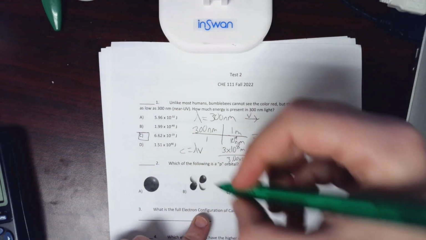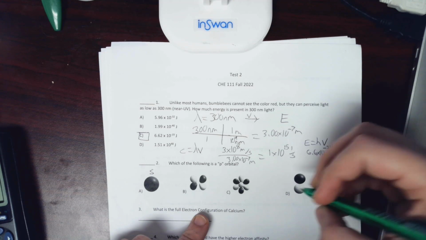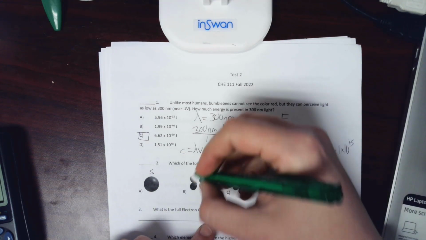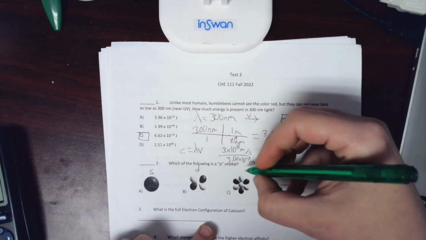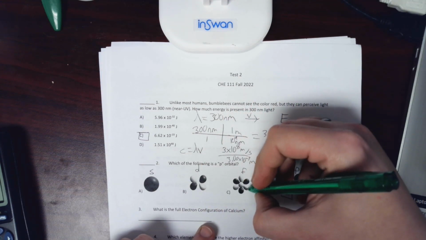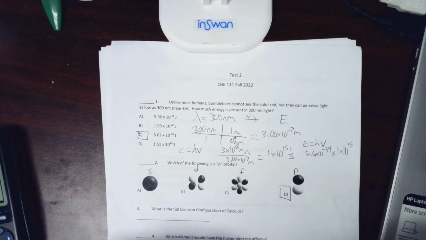Now, which is the p orbital? Well, s orbital has 1 lobe, p orbital has 2 lobes, d orbital has 4 lobes, and f orbital has 2, 3, 4, 5, 6, 7, 8 lobes.